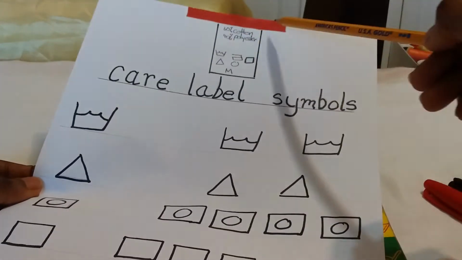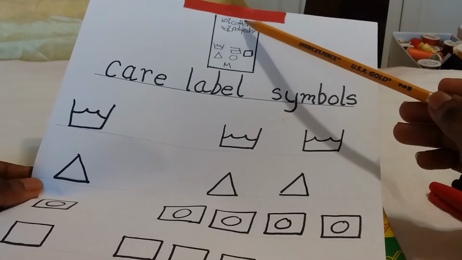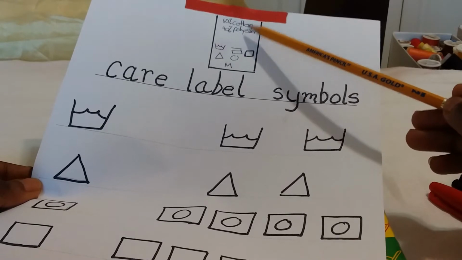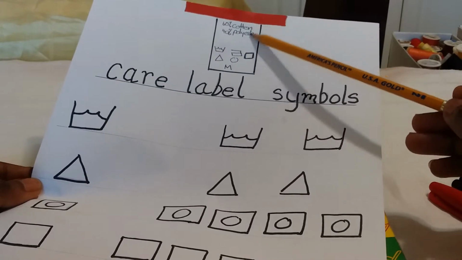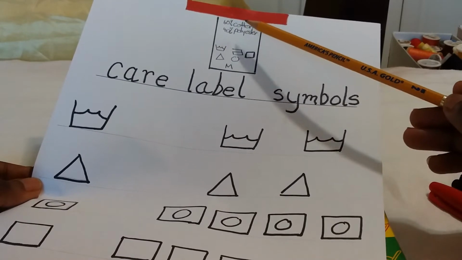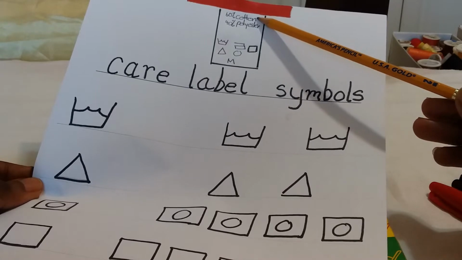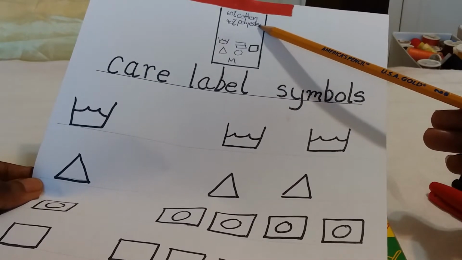That's my brand name. Then on your label, you have to see your fabric content. This is mandatory information. You have to know what the fabric of your garment is made out of. So this garment is made with 60% cotton and 40% polyester fibers.